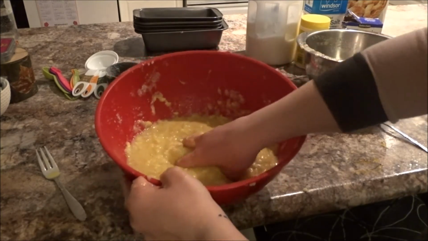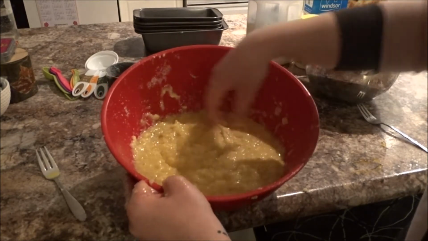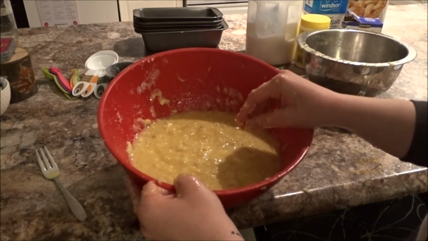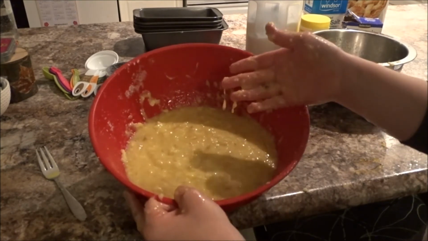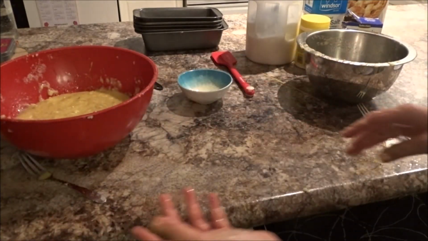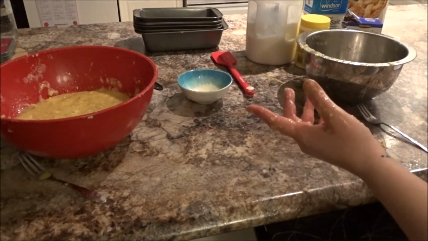Okay. So now that we have the banana and all the wet ingredients mixed together, which is what you usually do first, we're going to set this aside and move on to our dry mixture.